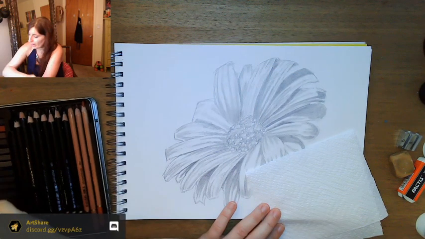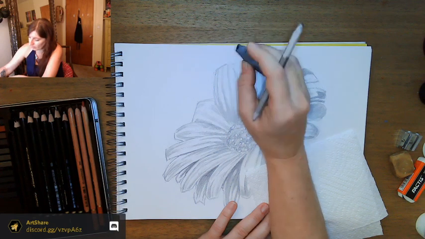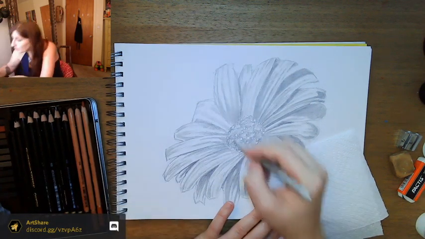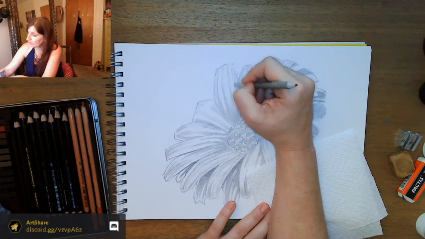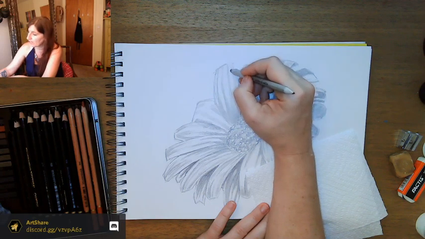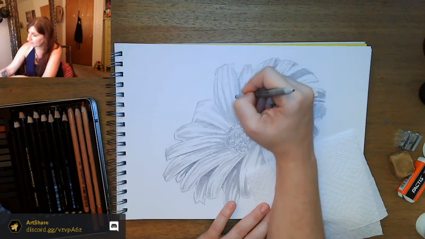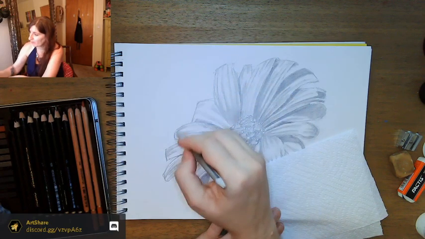Now, I don't know what happened to the top of this particular flower. I'm just going to remove it right now because we're going to be coming in with our edging later, and it'll take care of that.